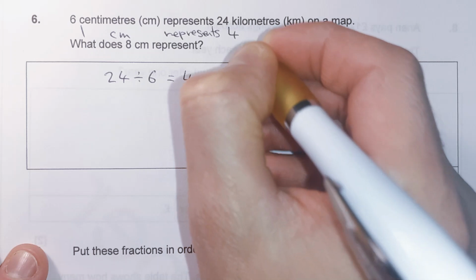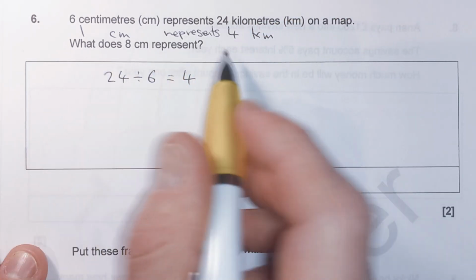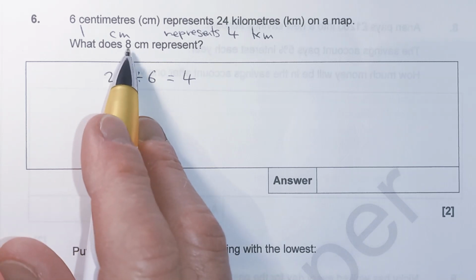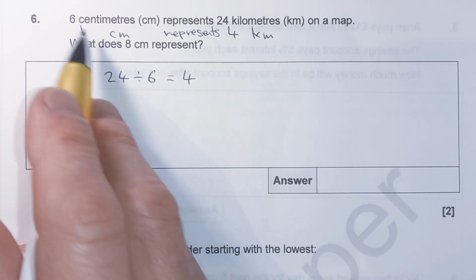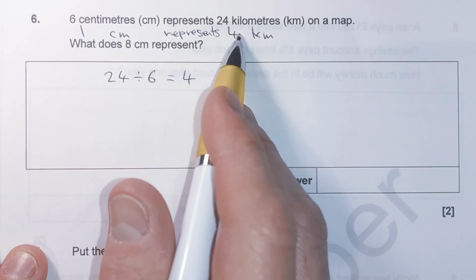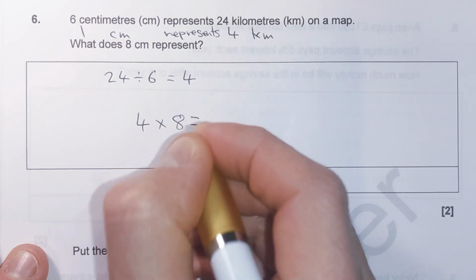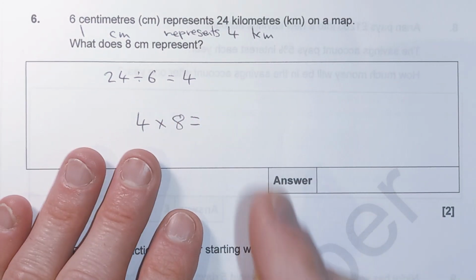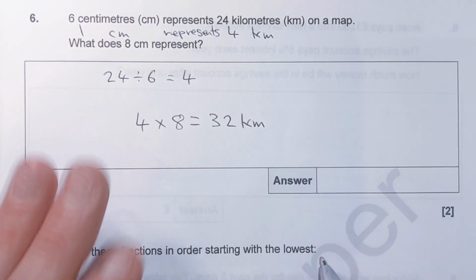represents 4 kilometres. Okay, we've just used this and we've scaled it down. If we want to know what 8 centimetres represent, well, that's just going to be 8 lots of this. Because 1 times 8 is 8, so we want 4 times 8. And 4 times 8, we've got 8, 16, 24, 32. So it's going to be 32 kilometres.